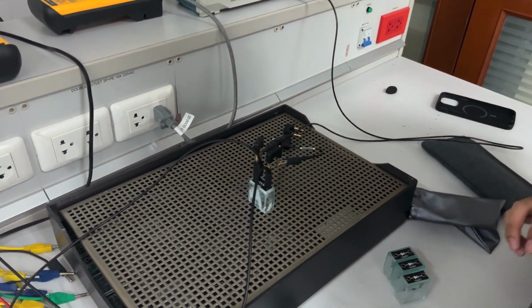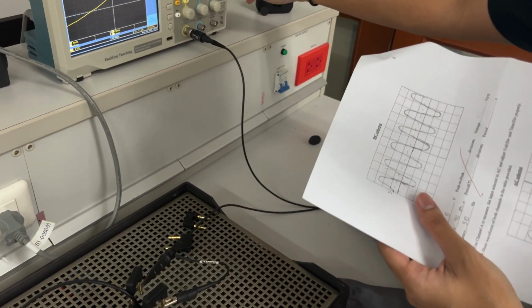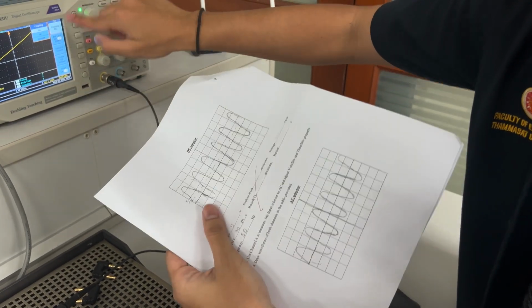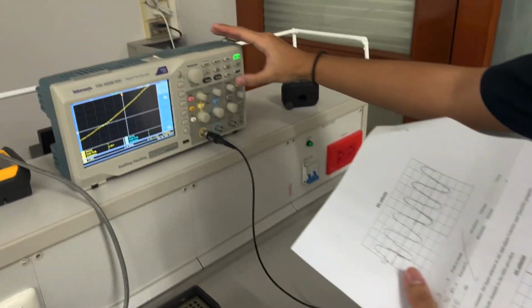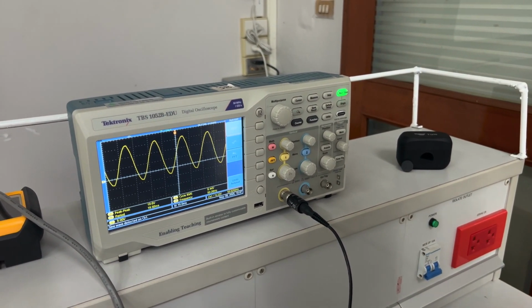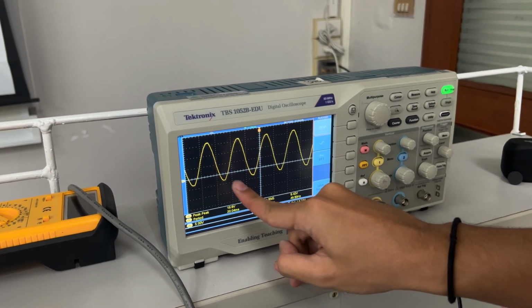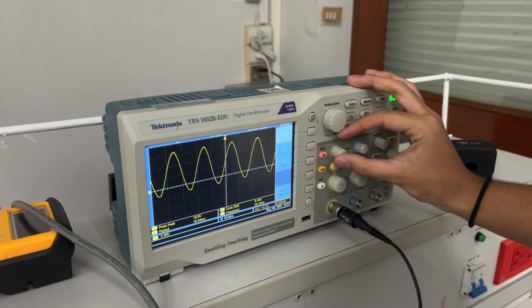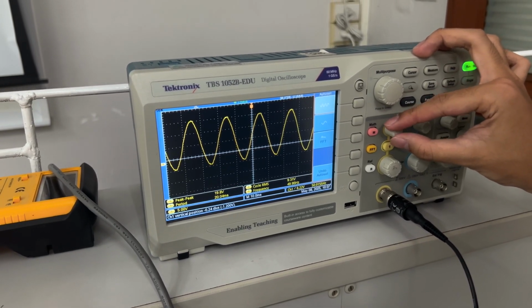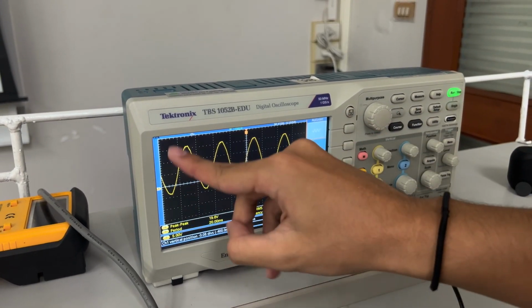Okay. So in the lab, we have to use the DC selector. So first we auto set, and then we press DC. It's already DC. And auto set again. Okay, so this is the wave. And sometimes the position is very low here, we can adjust it on the axis. And this is the time axis. This is the voltage axis.